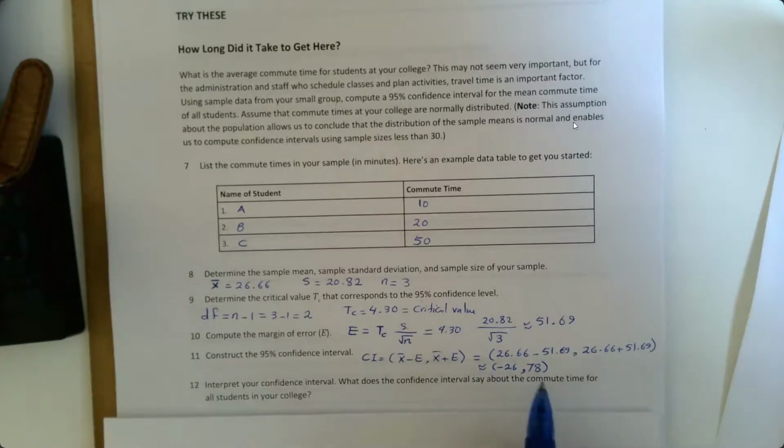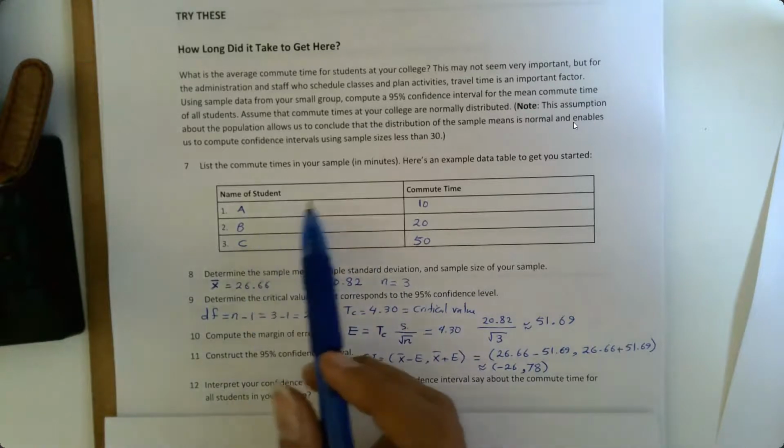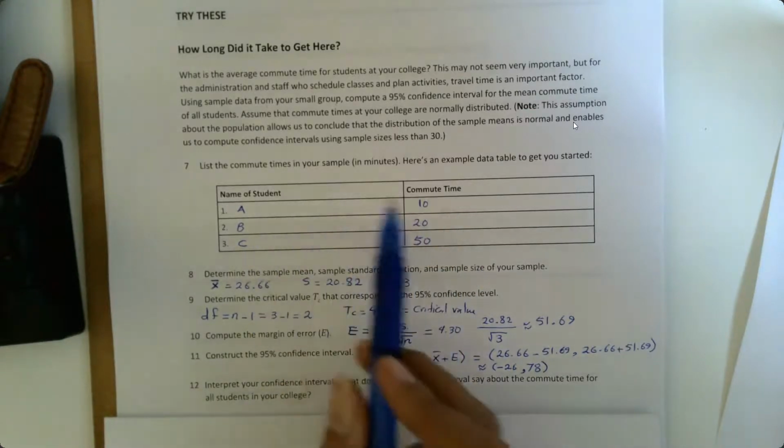The population parameter is a number in between these two. As you can see, the negative number is not realistic. So where did it come from? It came from our sample being very small.